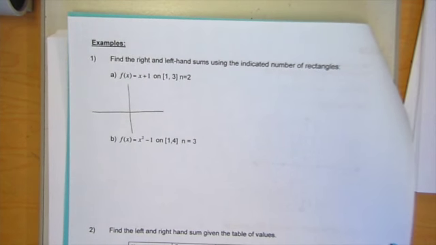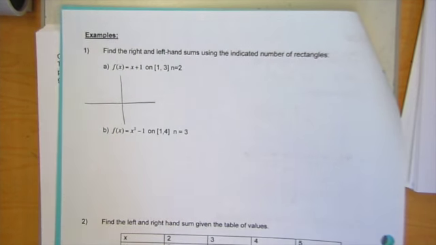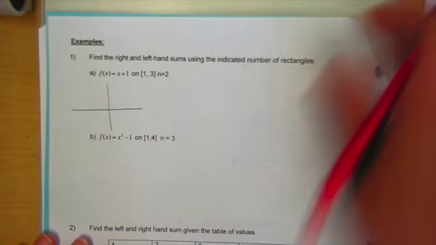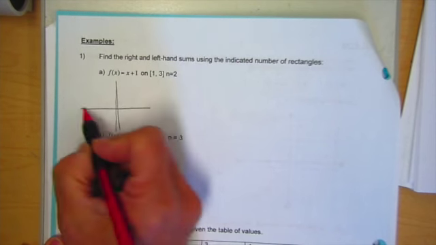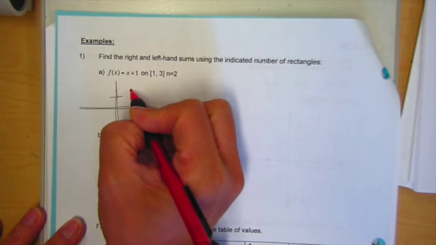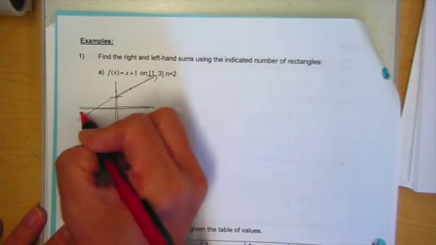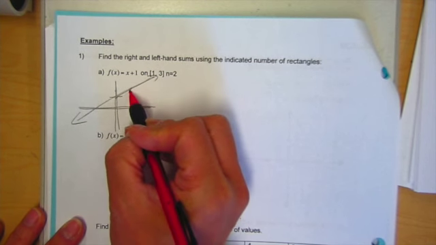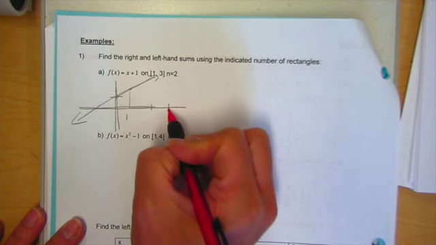Okay, we're going to continue with right-hand and Riemann sums. So this is review from before. I'm giving you a function, f of x equals x plus 1. So that's just a line. Here's 1, up 1, over 1. So this is my graph, and I'm only looking at this graph from 1 to 3.